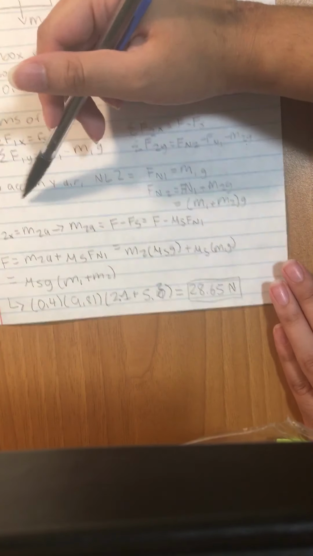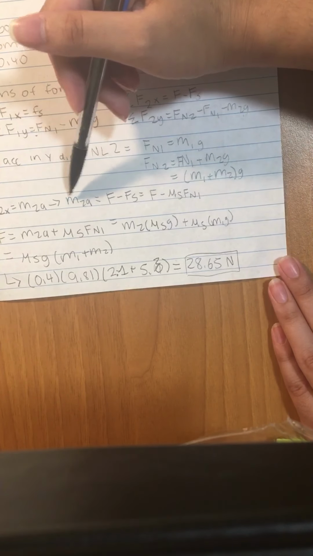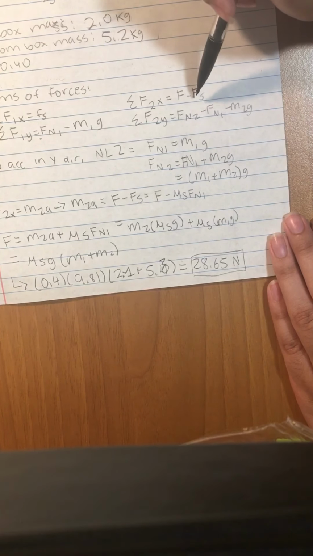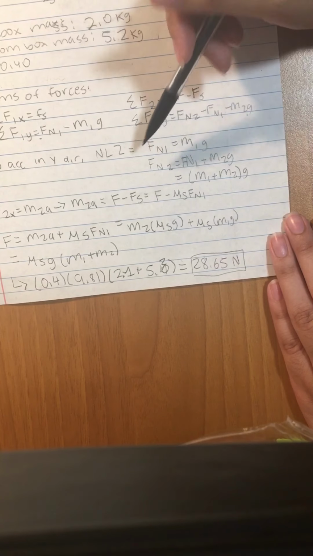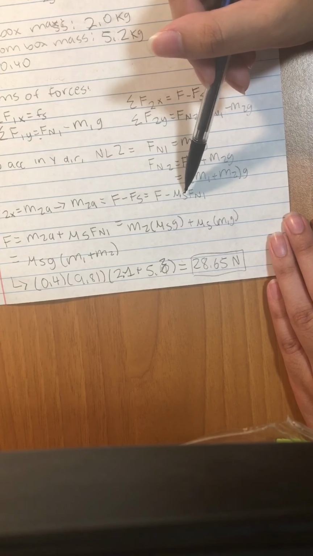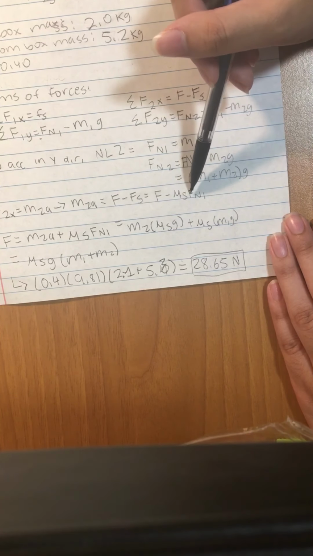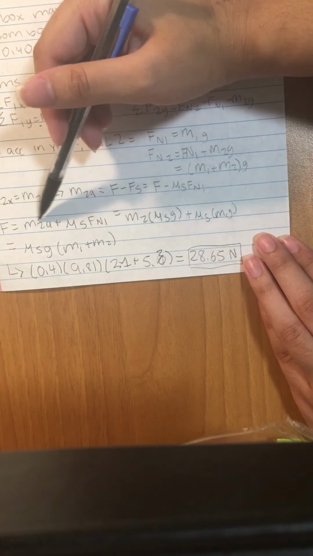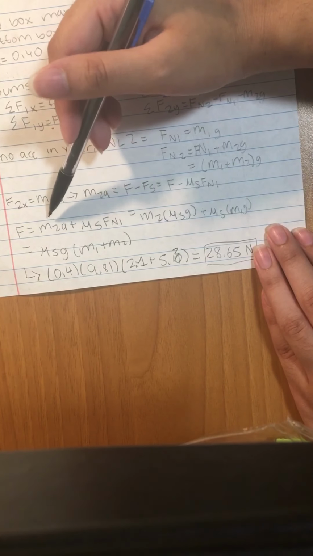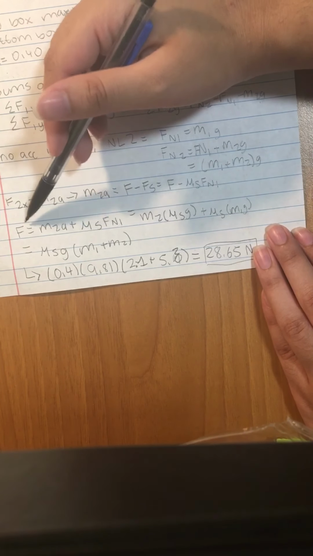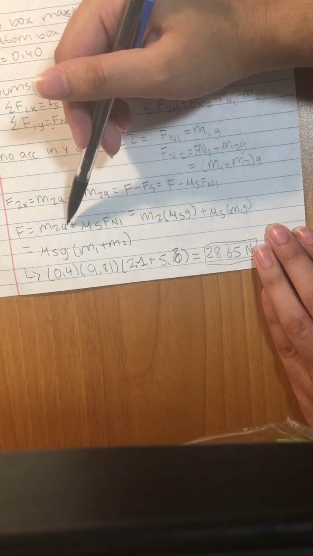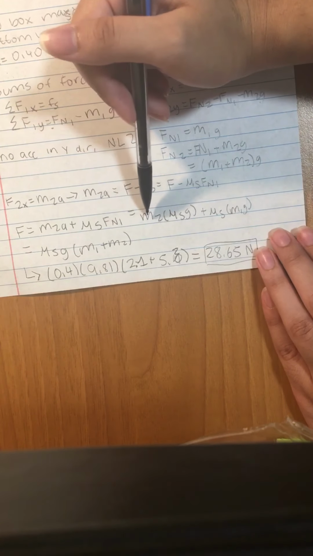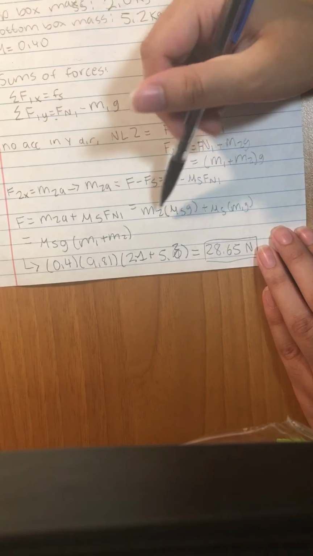So F2x equals m2a, which comes from F minus F1, and that also equals F minus mu s Fn1. With a little more algebraic manipulation, the total force F equals m2 times acceleration plus mu s times Fn1.